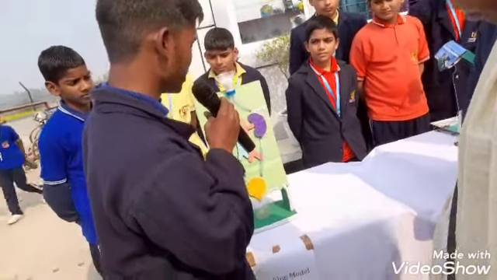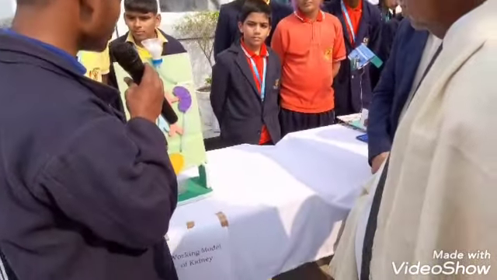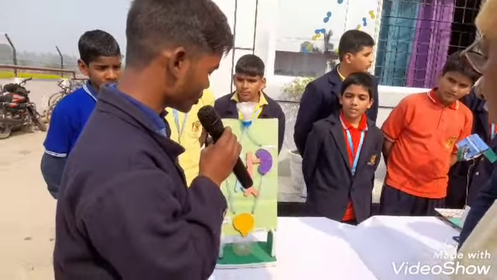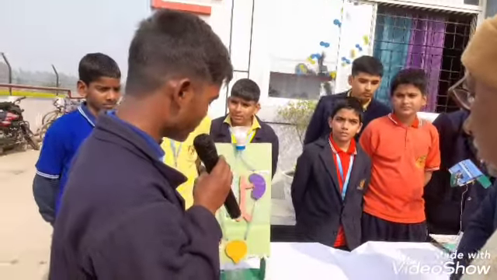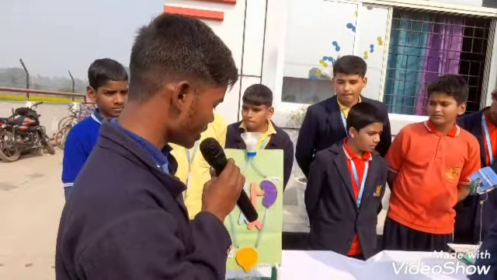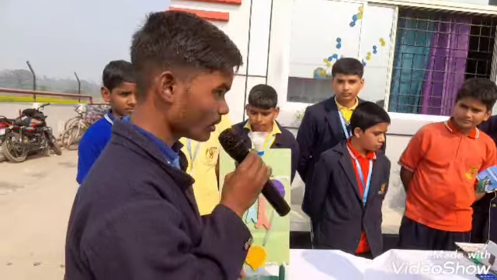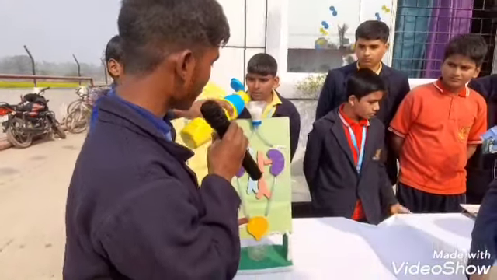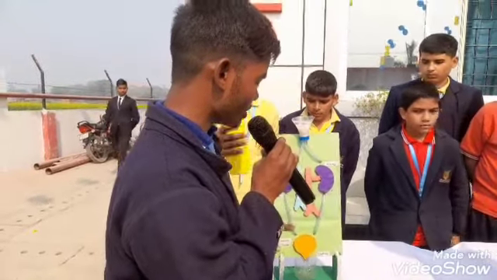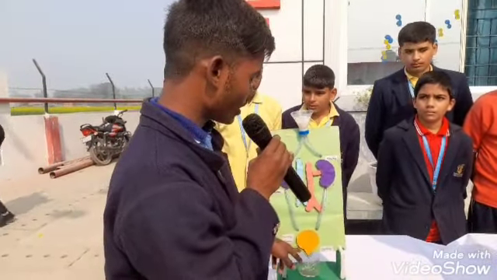So this is the ureter. The function of the ureter is to pass the waste product to the urinary bladder. The function of the urinary bladder is to store the waste product that goes from the kidney. And the waste product will come out from the urinary bladder through the urine.